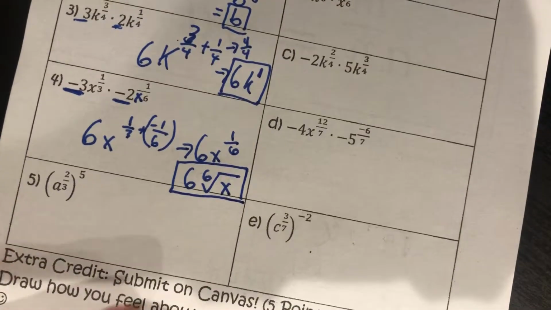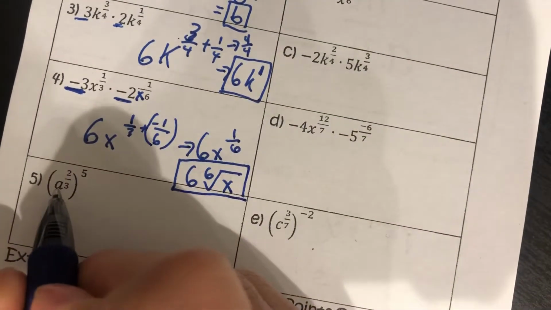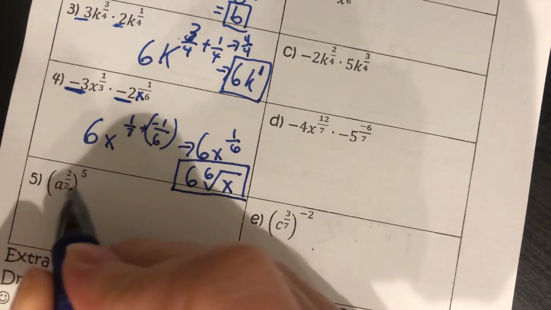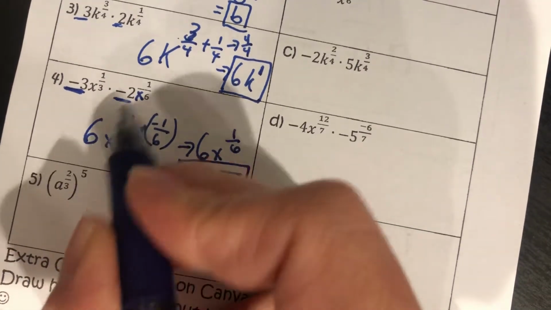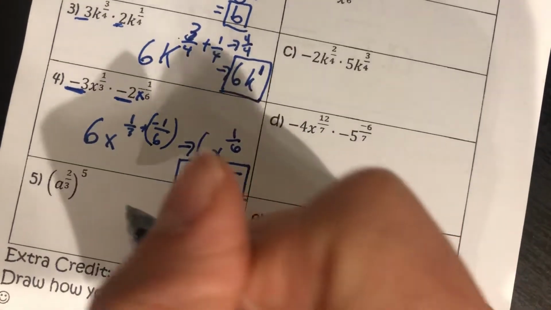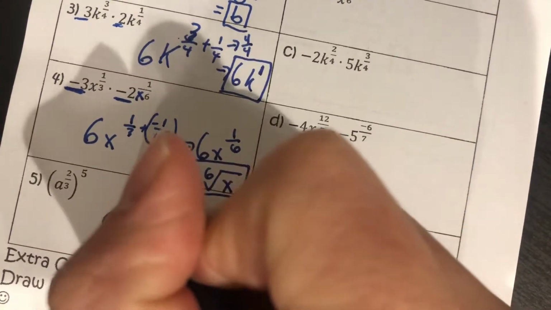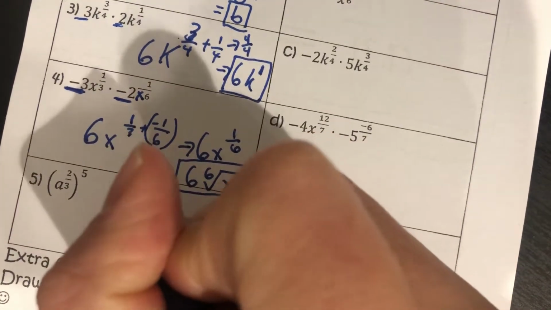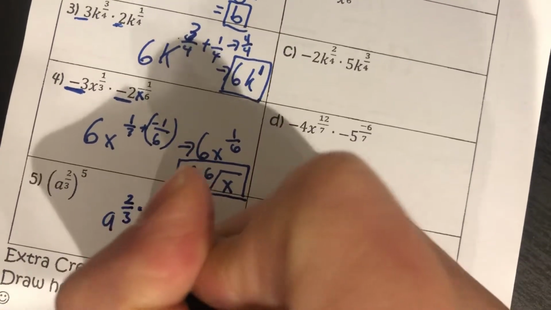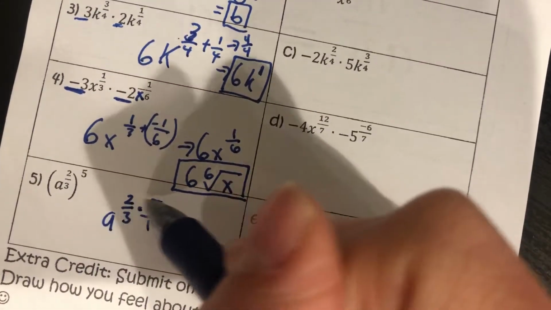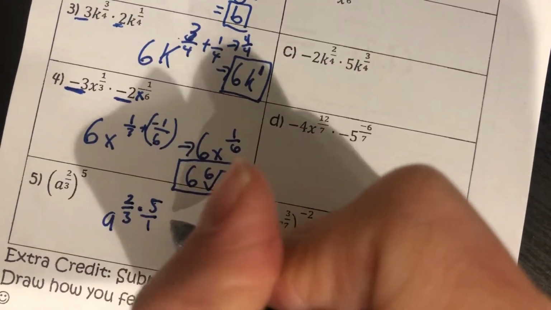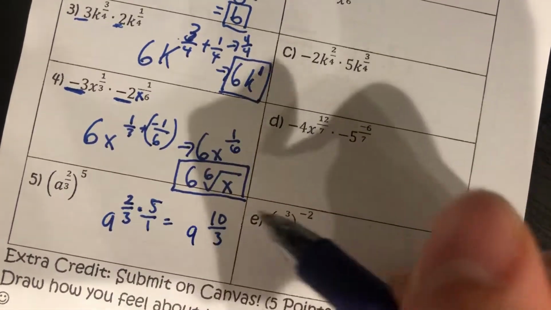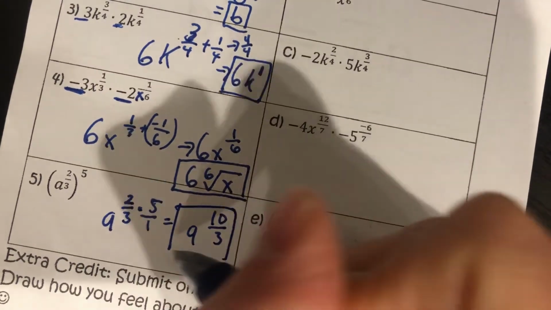Alright, and this last one, getting fancy. So this last one, I have a to the power of 2/3 to the exponent power of 5. So now I'm going to use what rule now? This one's different from these. That's correct. I'm going to use the power rule. So using the power rule means I'm going to multiply the exponents. So 2/3 times 5/1. When multiplying fractions, just make sure that you multiply straight across. So 2 times 5 gives me 10. 3 times 1 gives me 3. A to the 10/3. And just leave it like this.